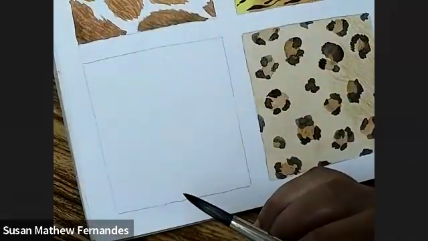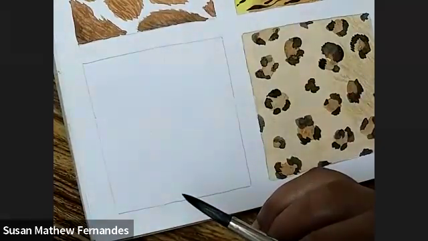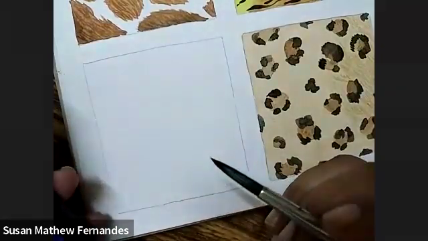I haven't opened it. We'll never know till we try. Yes, I'm going to. So now zebra stripes.